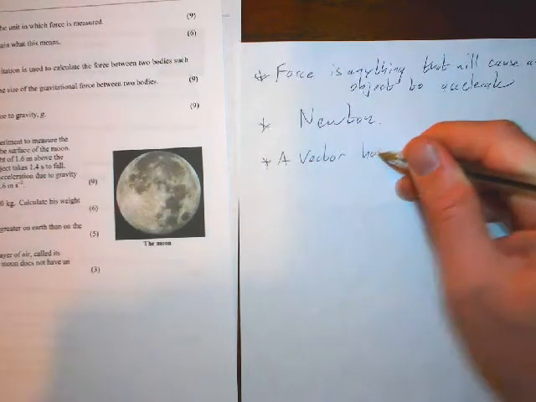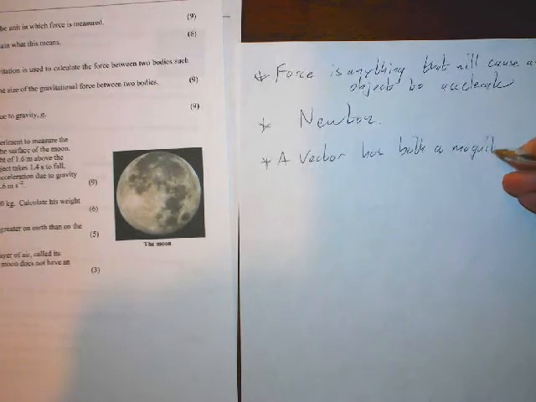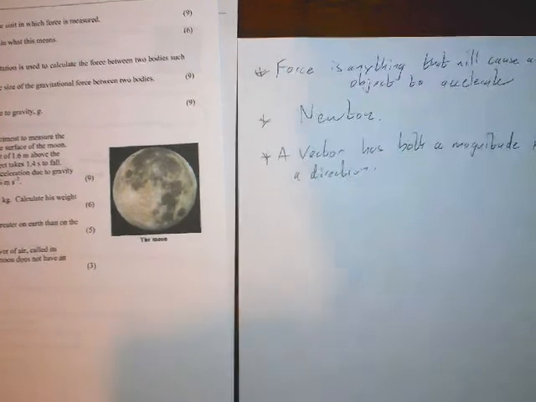Force is a vector quantity. Explain what this means. Well, a vector has both a magnitude and a direction, whereas if you remember, a scalar only has a magnitude.